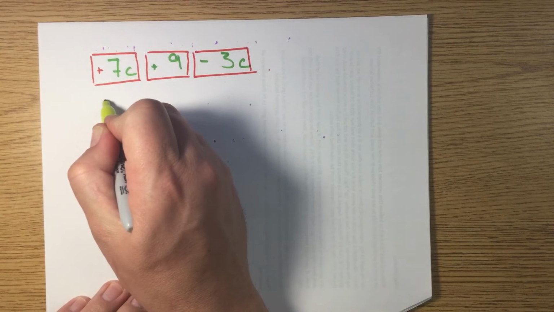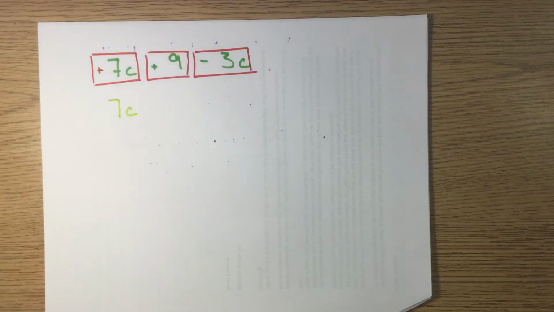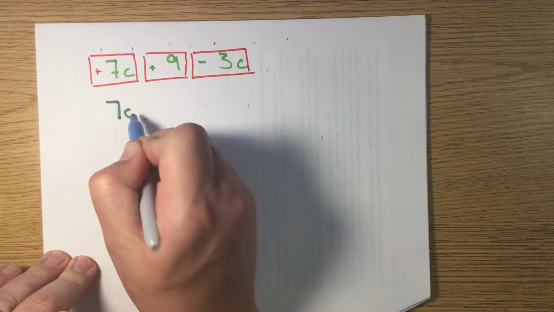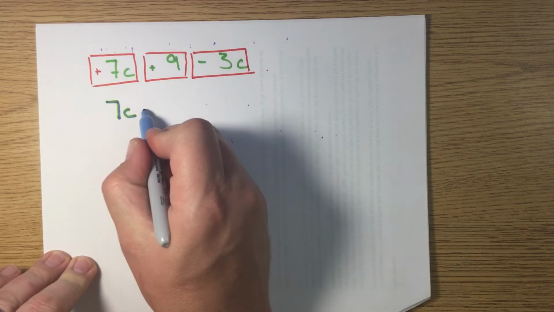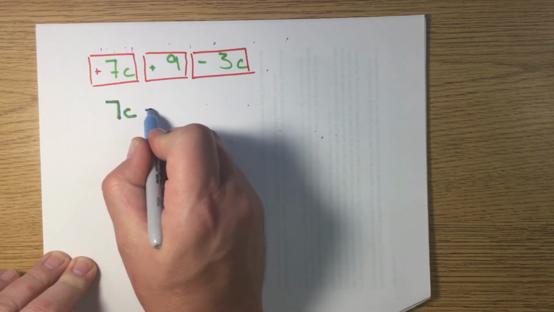So when I do this and I use my commutative property, I can change this up like I did before. And I have 7c. That's an odd color. I think I'm going to choose a different color. I'm sorry about that. But if I have 7c and I want to combine it with my like term, I've got to send this minus sign along with it.